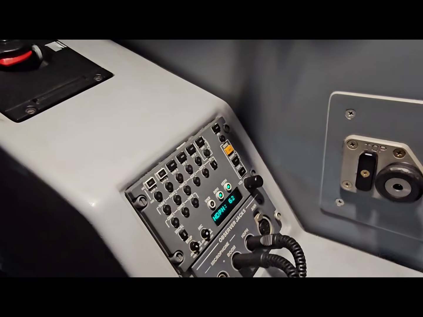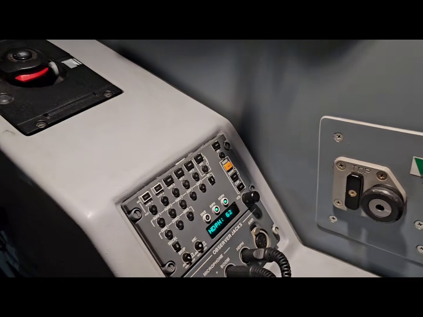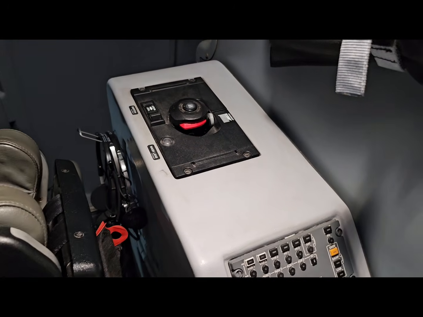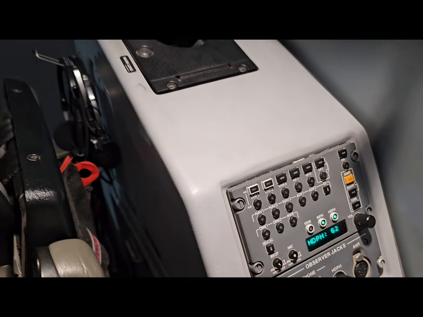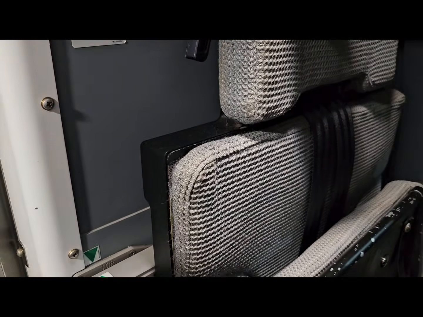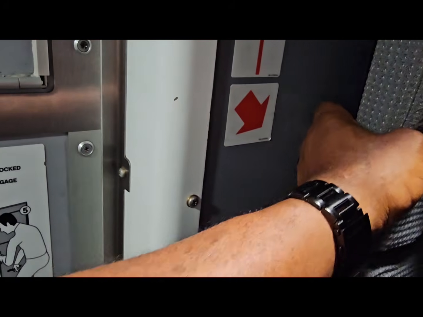Over here we have the observer's panel. In case we have an observer or a safety pilot, we have his own communication panel here. This is the oxygen mask for the observer. And here we have the observer's seat, which we operate by pressing this.